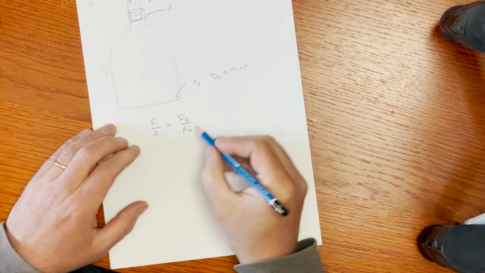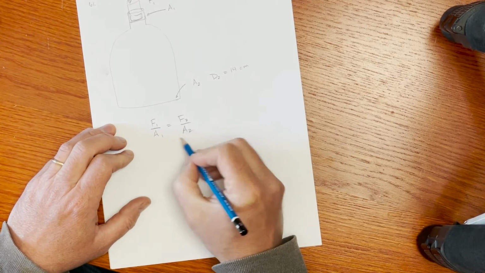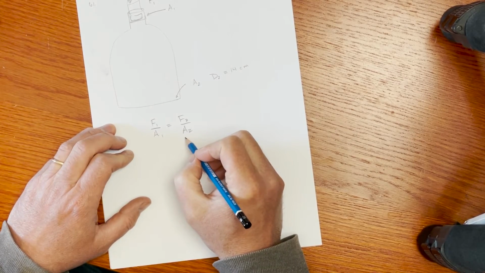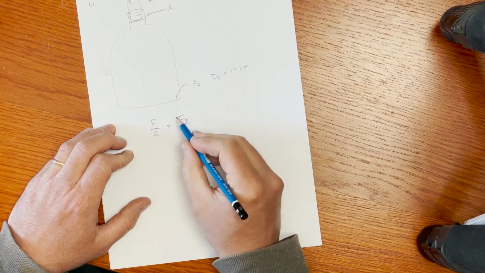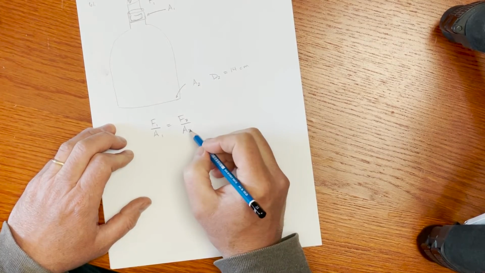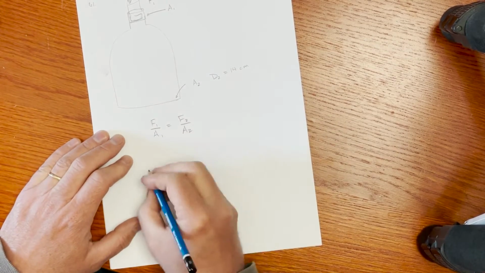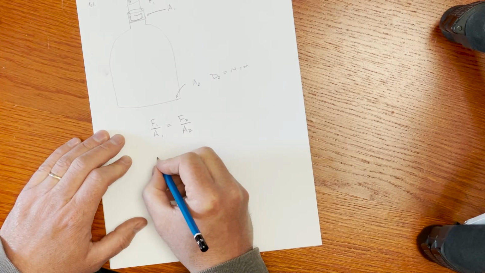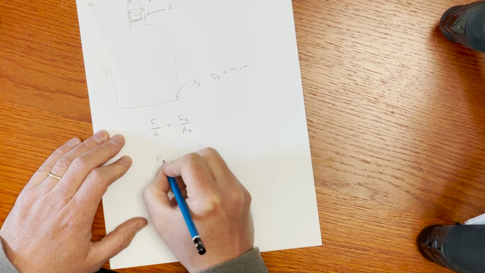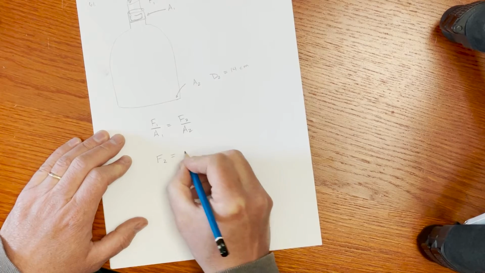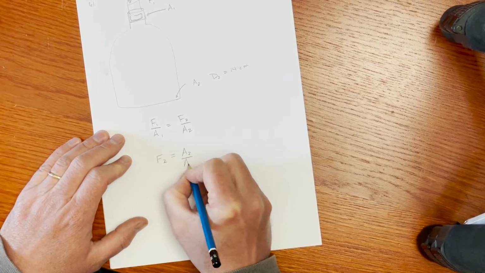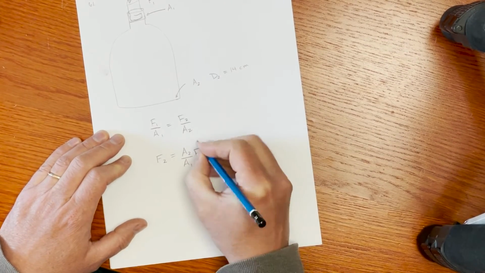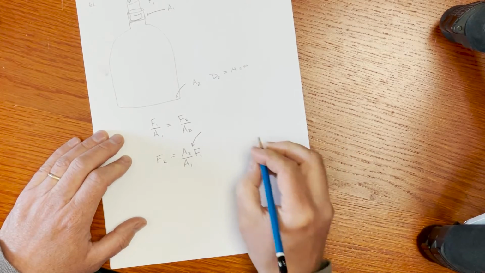Now, looking at this equation, we can see if this is going to stay equal. If A2 goes up, F2 also has to increase in order for these things to remain equal. So what we're going to get here is that F2 is equal to the ratio of the areas times F1. So we really just care about this ratio of the areas here.